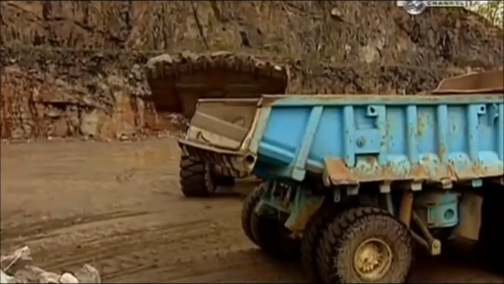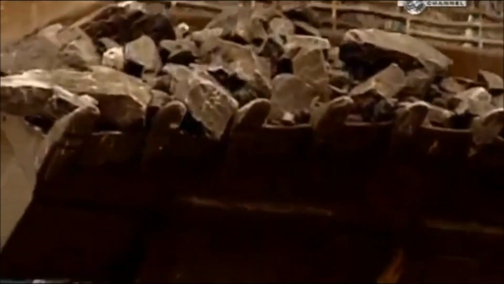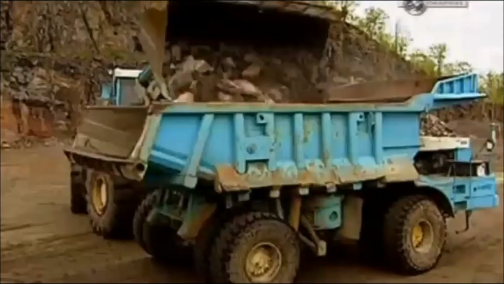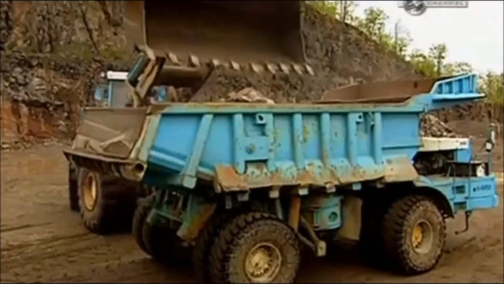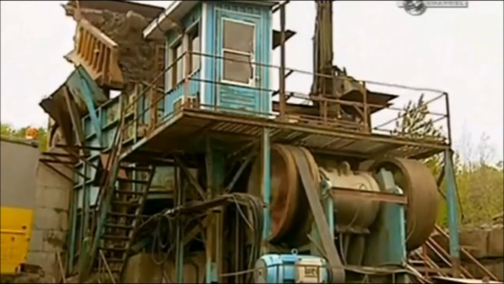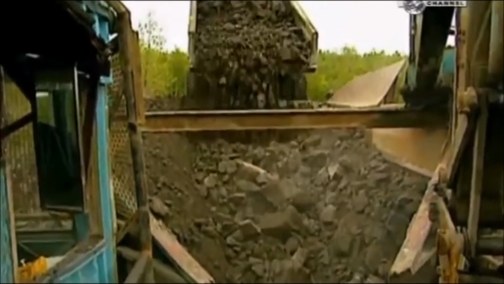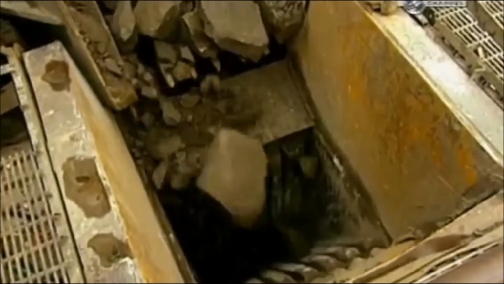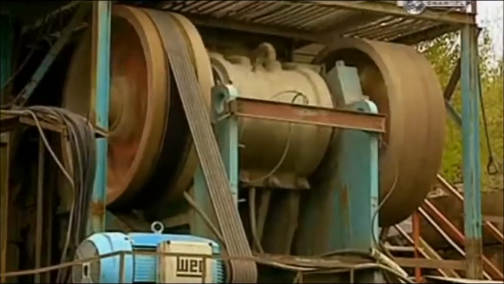Trucks transport the rocks to the paving plant, which is right on the quarry site. They dump their cargo into the primary crusher, a machine whose steel jaws crush these big rocks into pieces smaller than 20 centimetres. It takes a huge amount of force to crush solid rock. The flywheels that amplify the motor's energy weigh more than 6 metric tons.